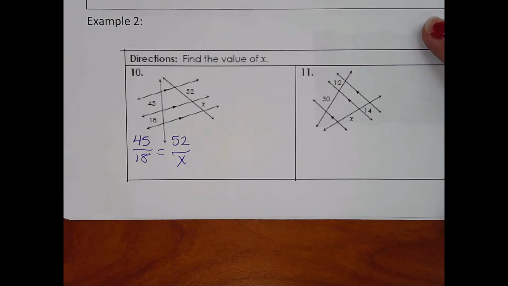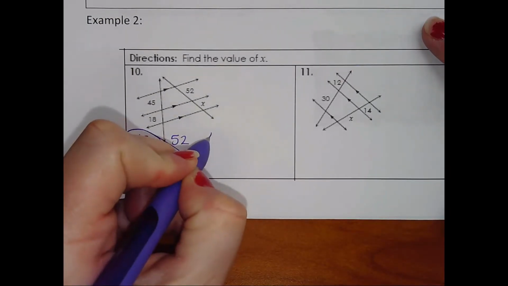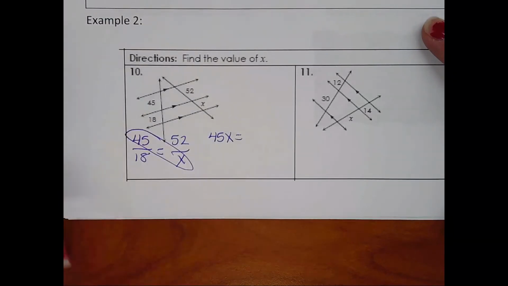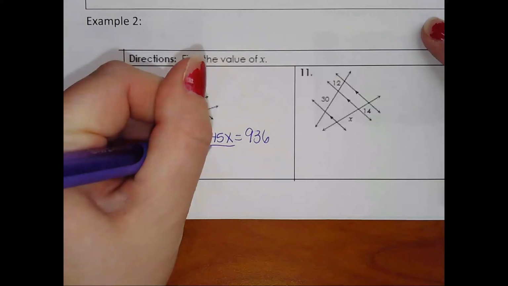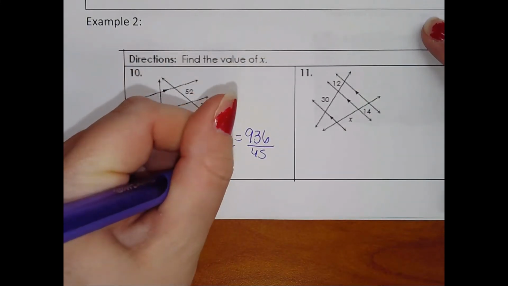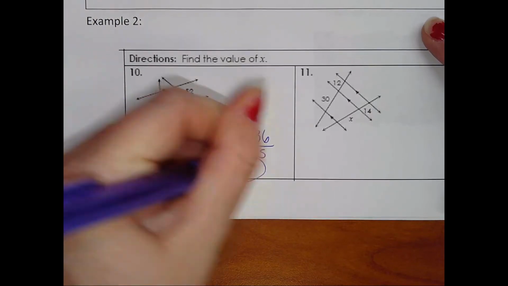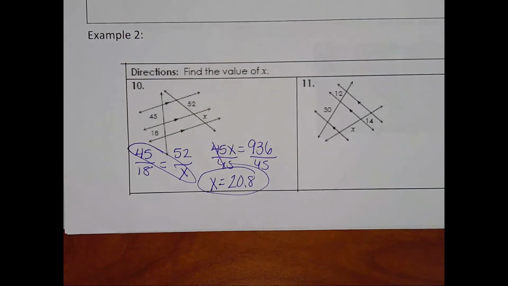You can mess these up, but it's almost impossible. 45 times x is 45x equals 18 times 52, which is 936. Then divide by 45. You do get a decimal, don't freak out. You get x to be 20.8. And that's it. I'm not even going to bother showing you the other one because it's set up the same way. Let's look at number 12 on the next page.